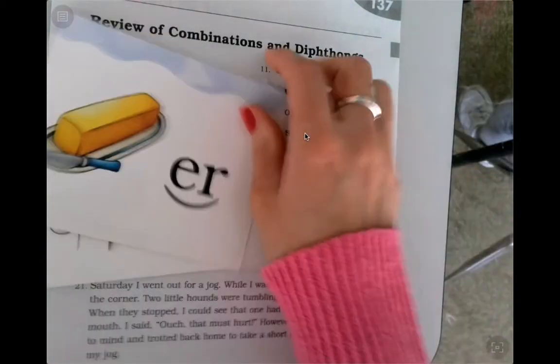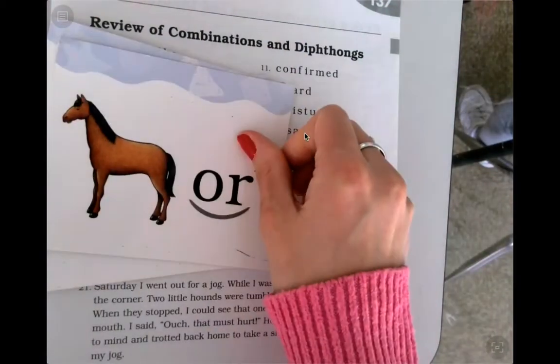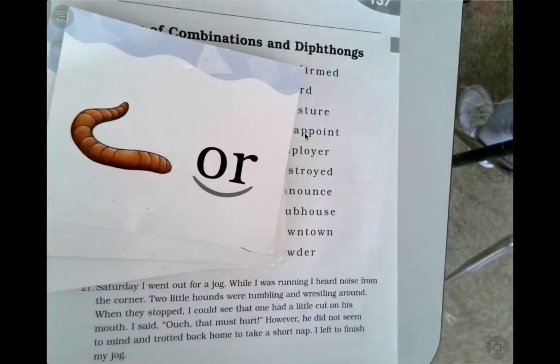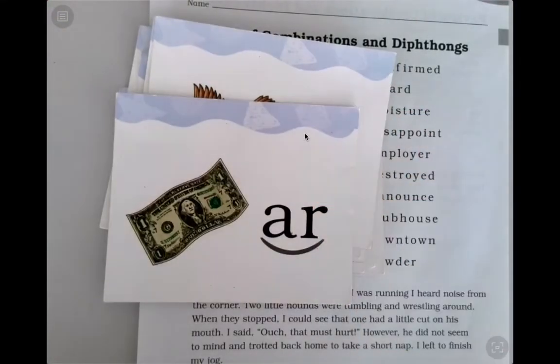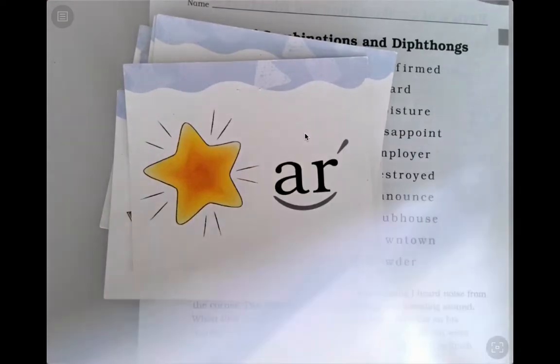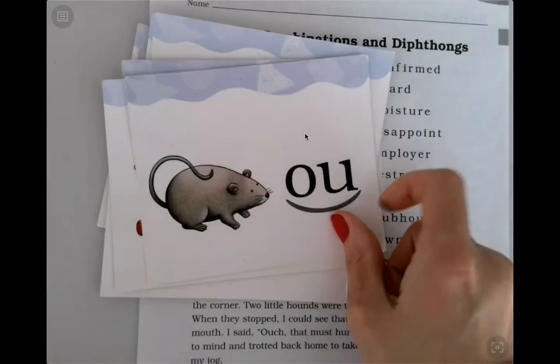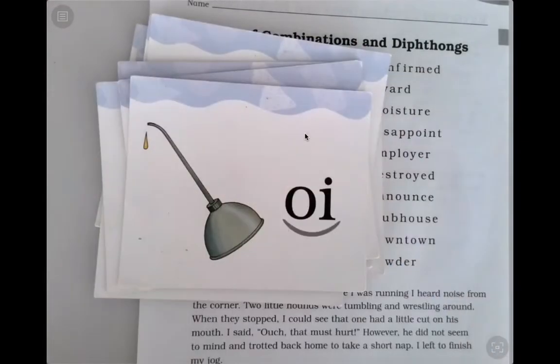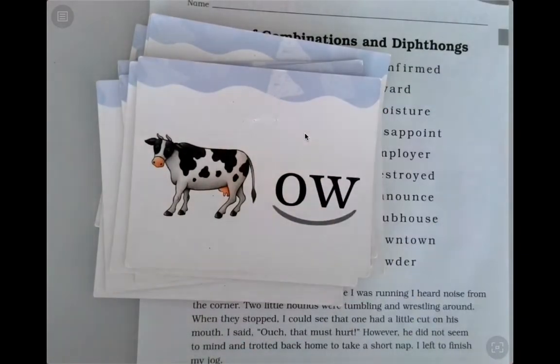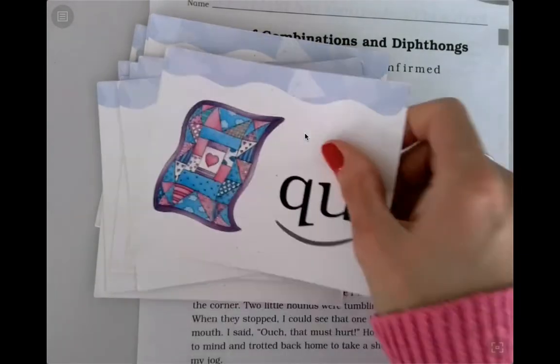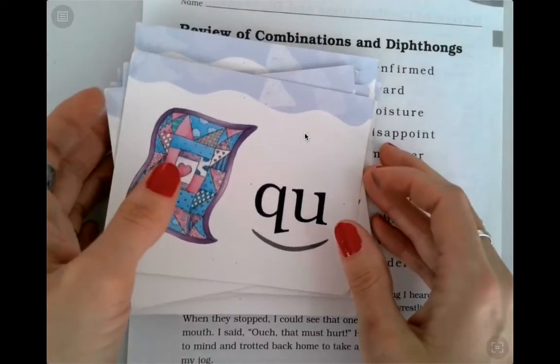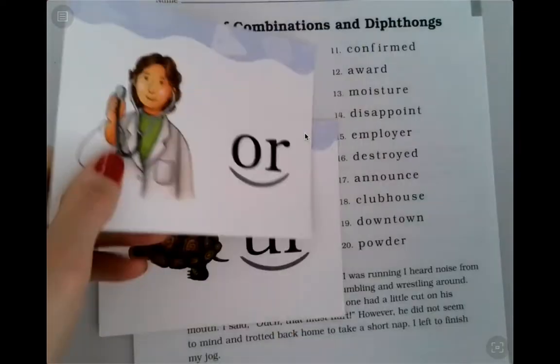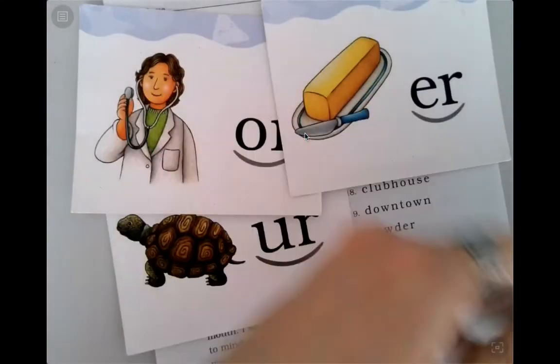Or, or, are, oi, ow, oi, ow, wah, qua. Okay, so you see how these can get very confusing because a lot of them repeat themselves many different ways.